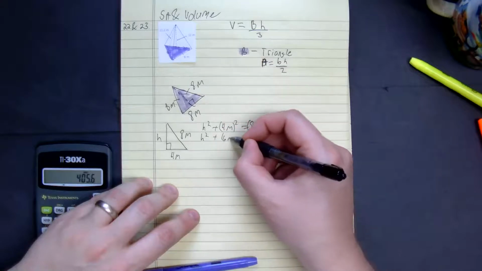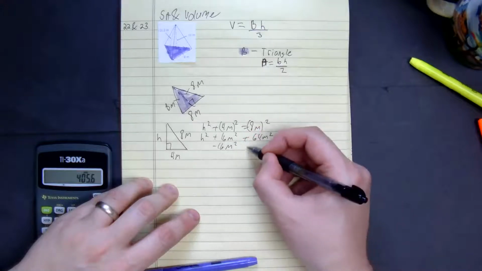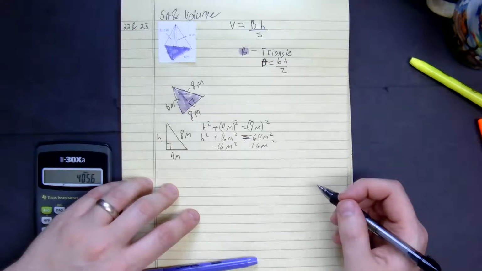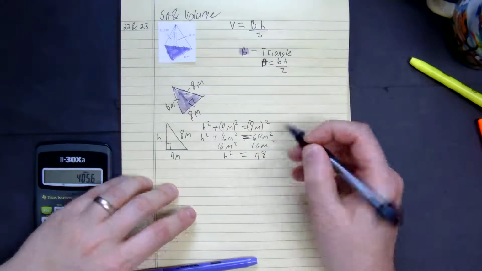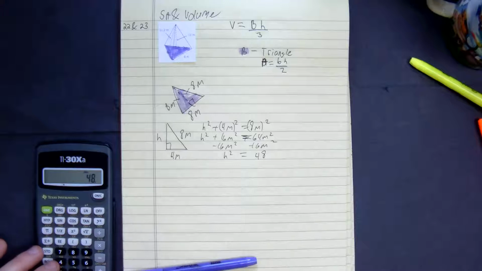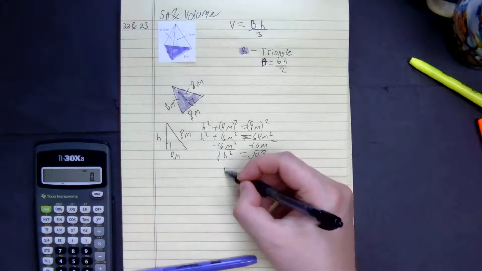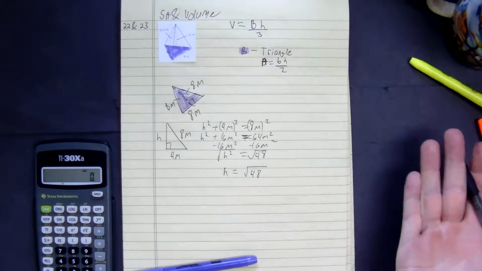h squared plus 16 meters squared equals 64 meters squared. Then we subtract 16 meters from both sides. So 64 minus 16, we get 48. So h squared equals 48. Just make sure I did that right. Yep, so we get 48, square root it. It gives us an ugly answer, so I'm just going to keep it as square root 48 until we do that part, alright? So the height of that is square root 48. You could always simplify it, but what's the point of doing an extra step where you can mess it up?